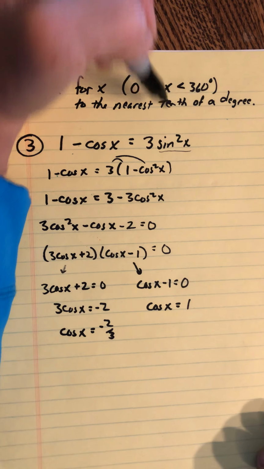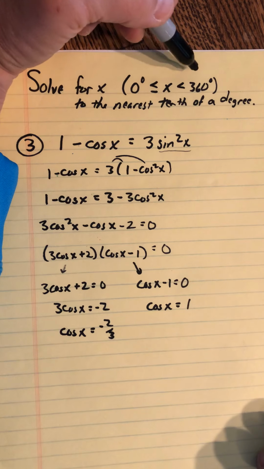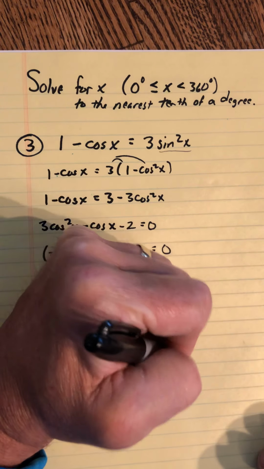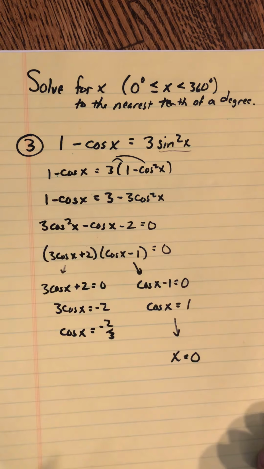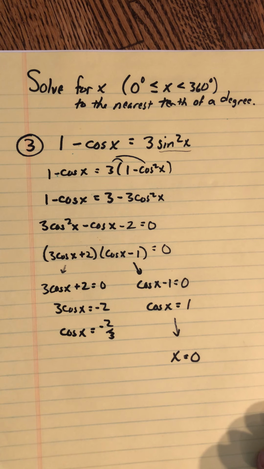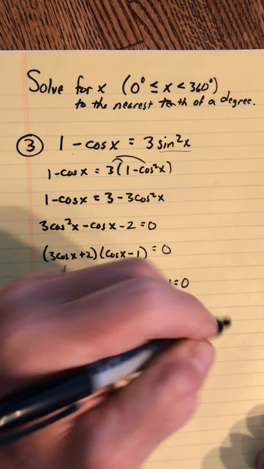You might say, oh, 0 and 360. Well, technically you're right, but the directions here say not to include 360, so only include the 0. So this one, I don't really need a calculator to figure that out, because that's something that we have seen in our table, and we know that the cosine of 0 is 1. So x would have to be 0 degrees there.